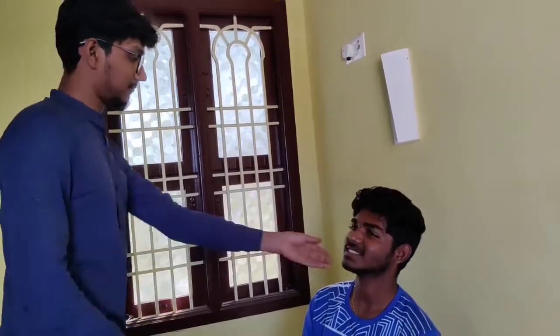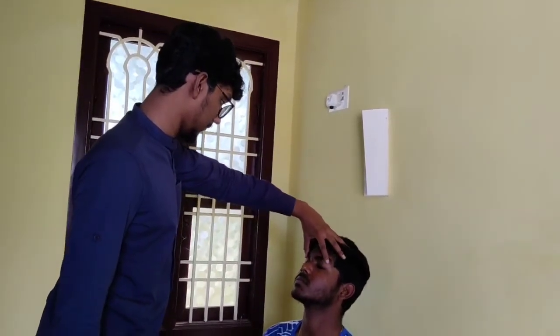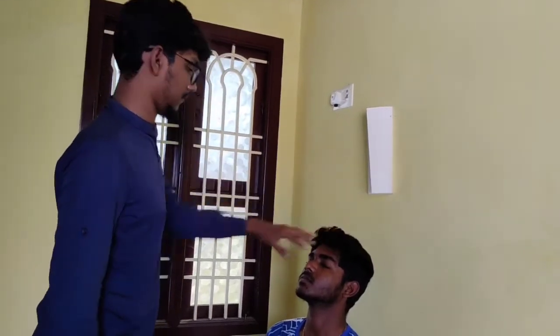Ask the patient to show his teeth. Tell the patient to close his eyes so tightly that you can't open them. Now wrinkle the forehead and puff out your cheeks.